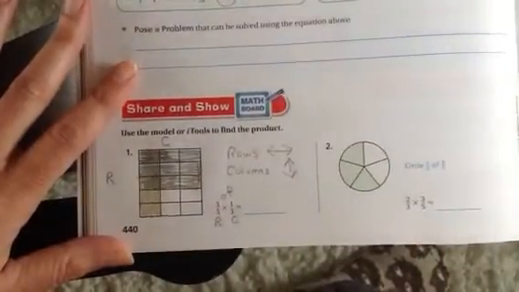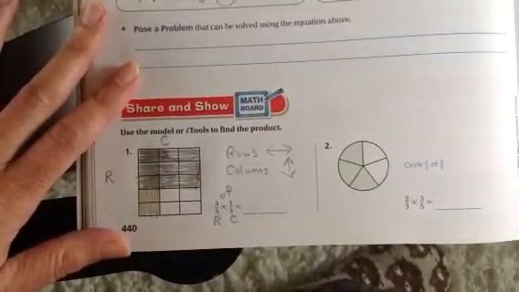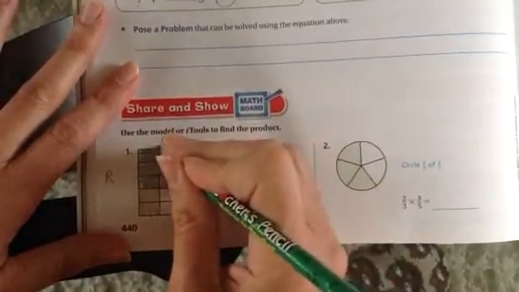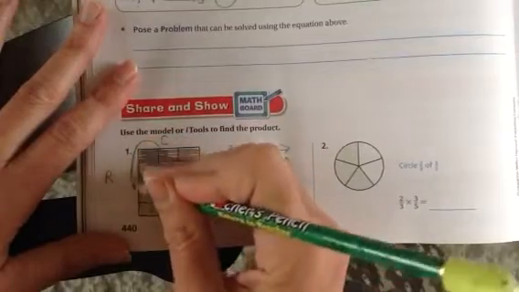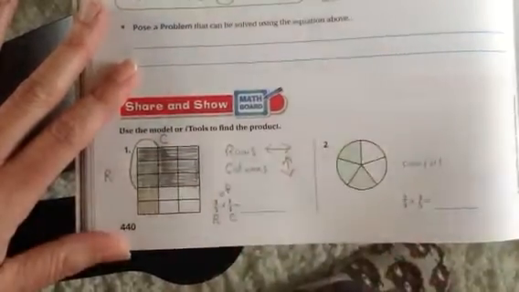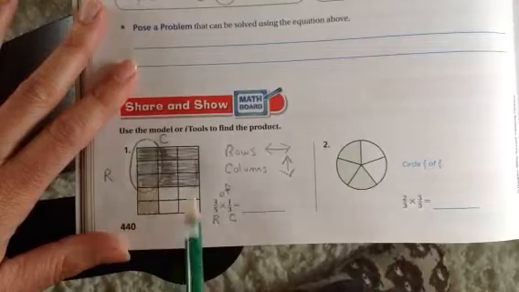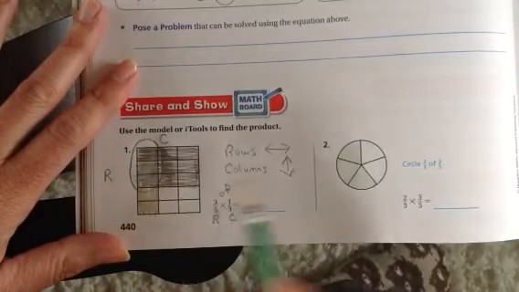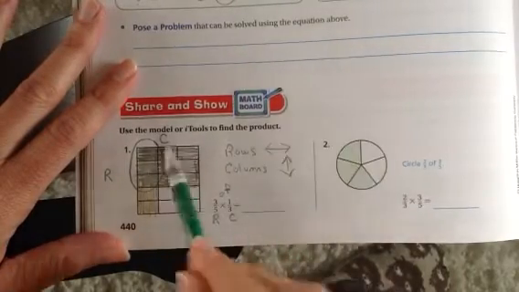Okay, and then what we're going to do, if you remember, we're going to look for the part that's shaded twice, double shaded, the overlap. So how many out of the whole are double shaded?